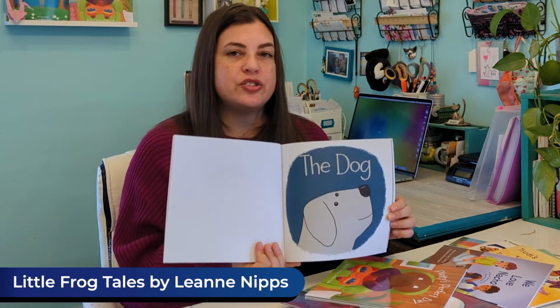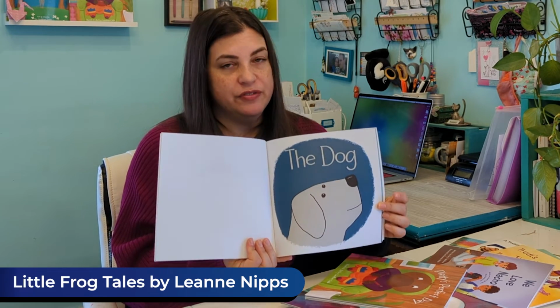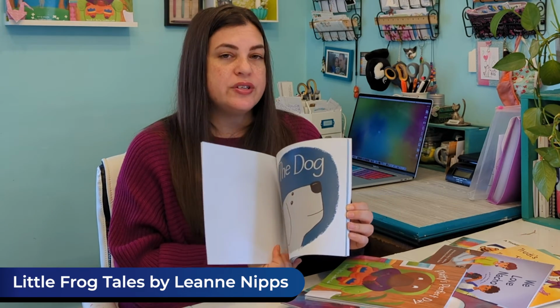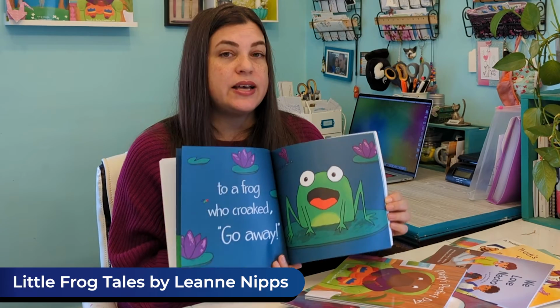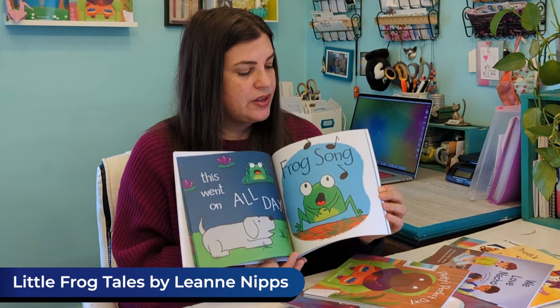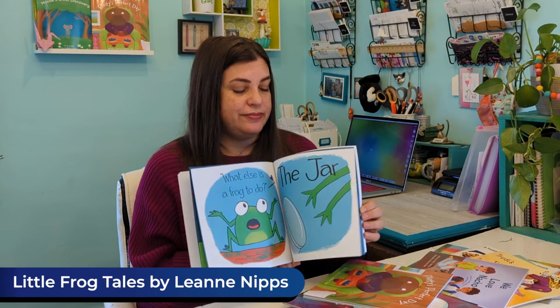And between each story, she put a cover page to kind of have the cover of the story. So the one story is the dog, and notice that they're all related because the story about the dog does have a frog in it. So these are all different frog tales. And then there's Frog Song and The Jar.